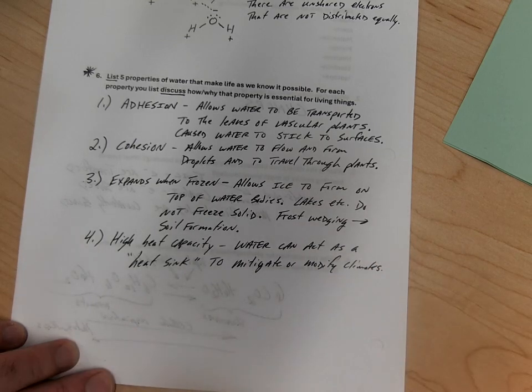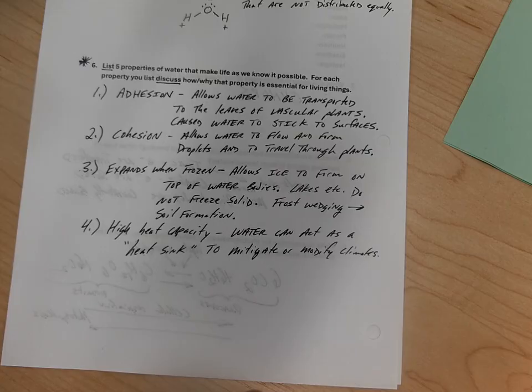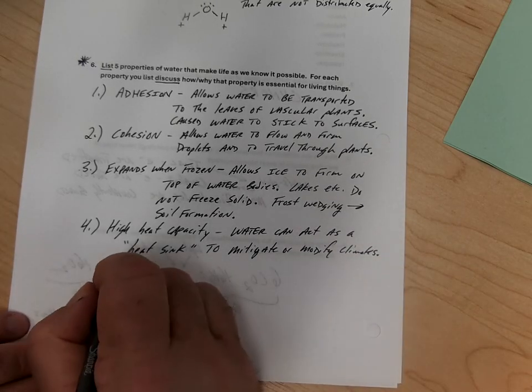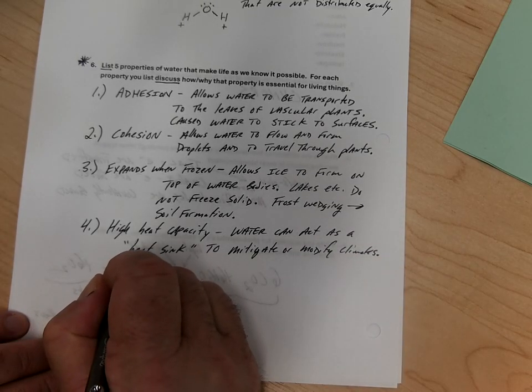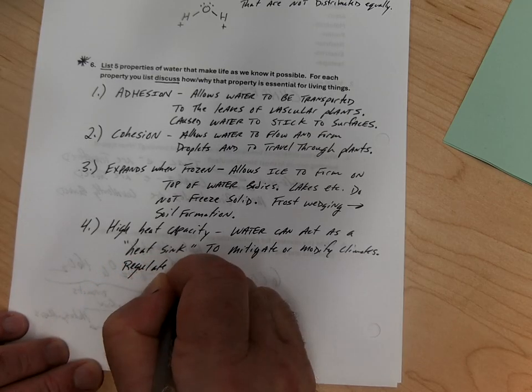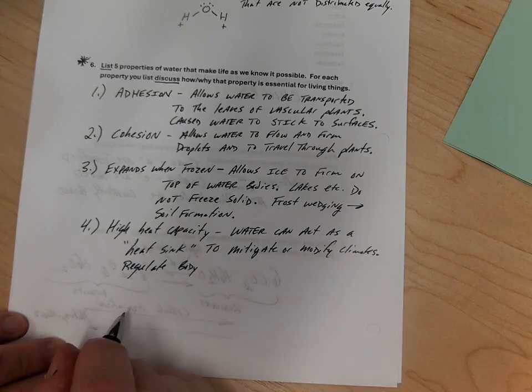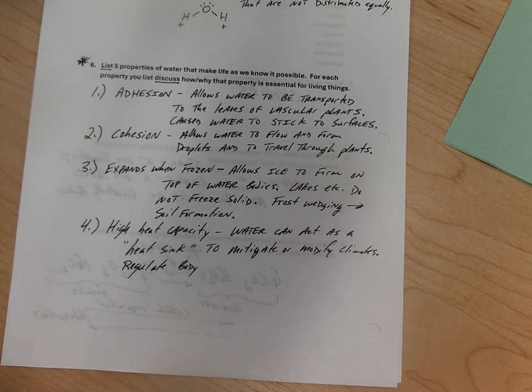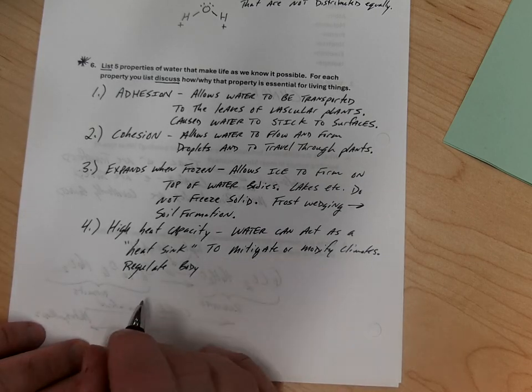So places that are near the ocean, near a large body of water, tend to have a milder climate because that water is affecting the amount of heat that is absorbed and released during the day. But also the high heat capacity means that it can help to regulate body temperature in critters like us that sweat. So when you sweat, it takes a lot of energy away from you to cool you down to evaporate that water.